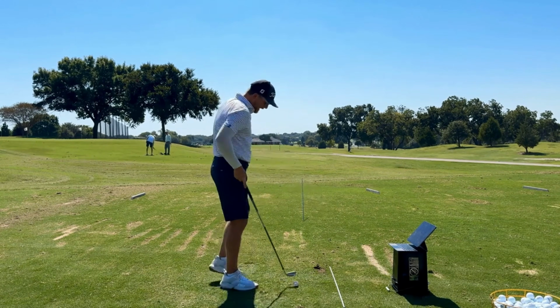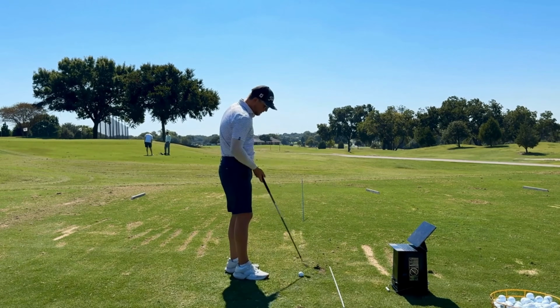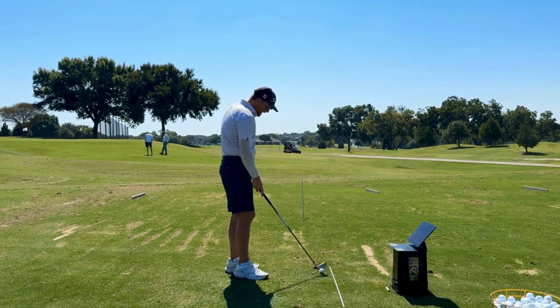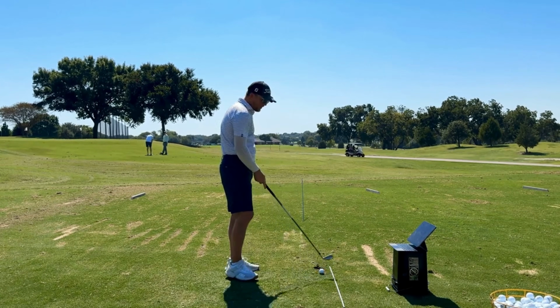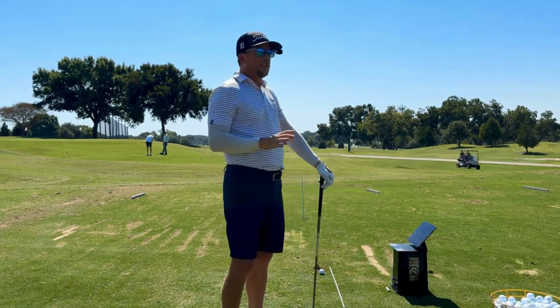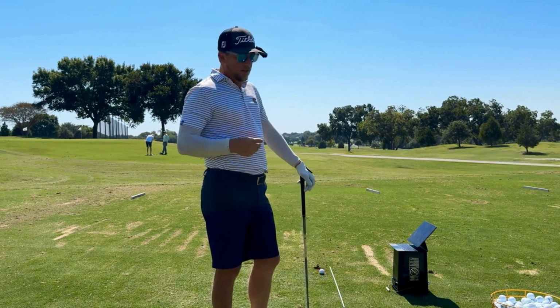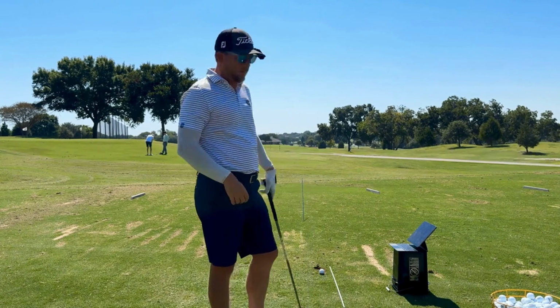Okay, so let's talk about if you struggle with just dynamically creating the shot like I was just doing. Well, then I think it becomes very easy to hit the curve just by changing your setup a little bit. So let's go to the draw. And the first thing that we're going to do to hit the draw is we're going to change our stance line, which is going to potentially shift the path more right.